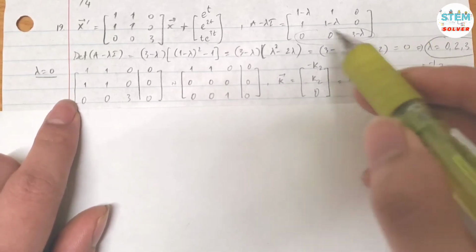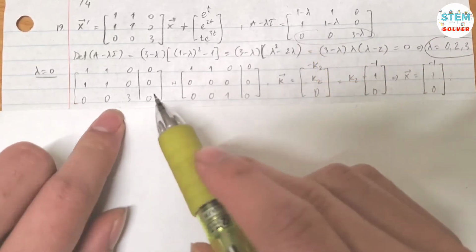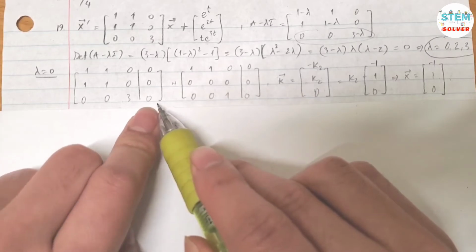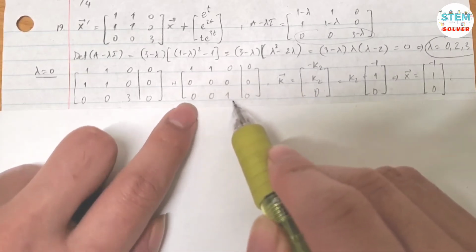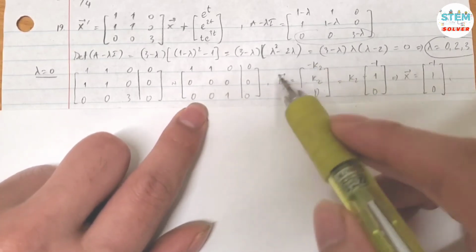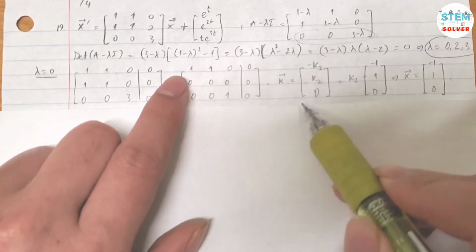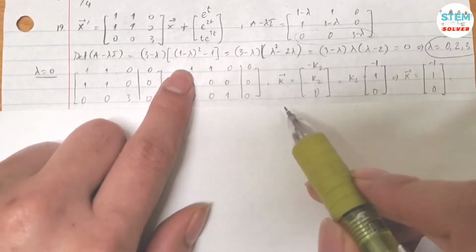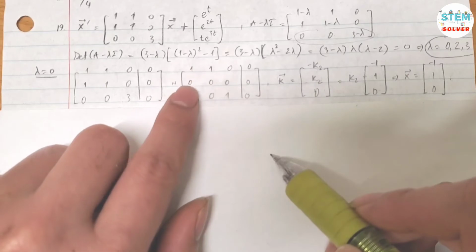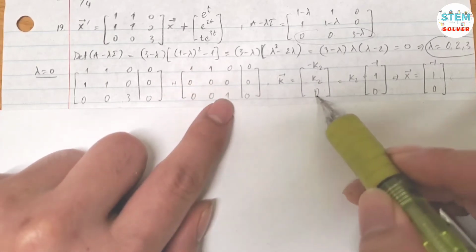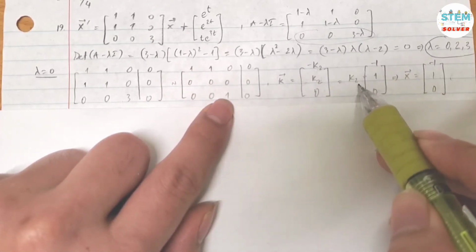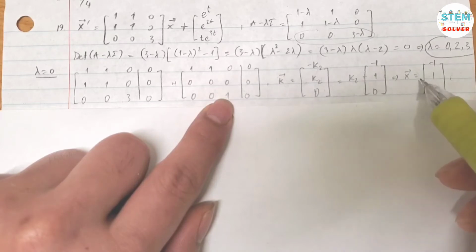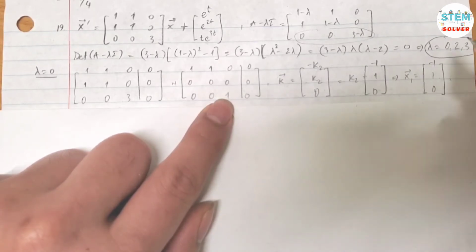For lambda equals 0, plug it into A minus lambda I, which gives you this matrix augmented with 0. If I reduce it down to the base matrix, I will get infinite solutions, and my vector k is: k1 is equal to negative k2, k2 is k2, k3 is 0. If I pull out k2, I will get negative 1, 1, 0, and my vector x1 is negative 1, 1, 0 times e to the 0, which is 1.